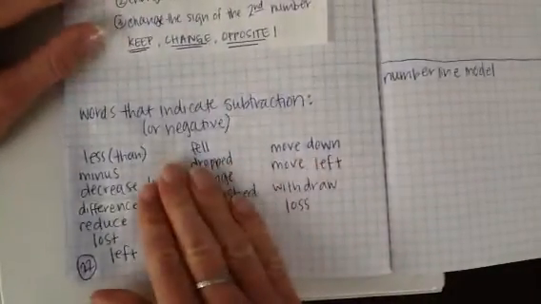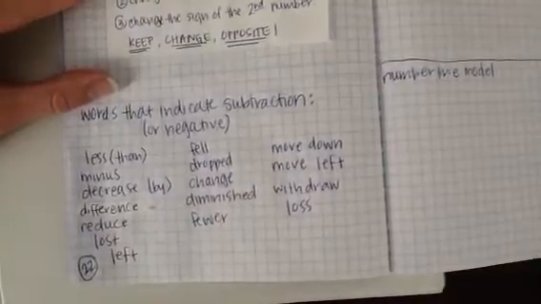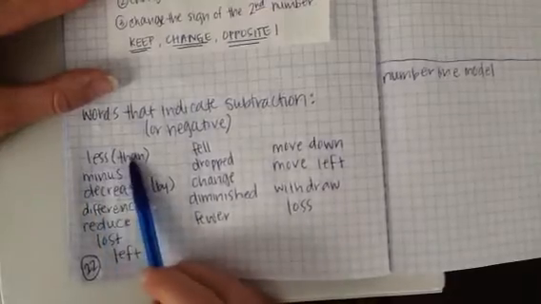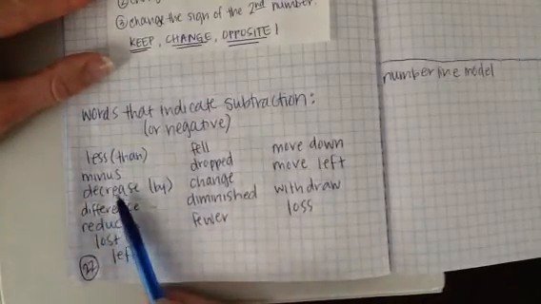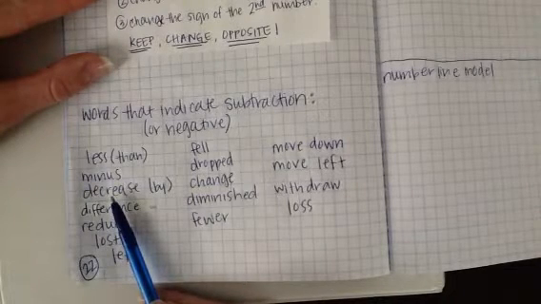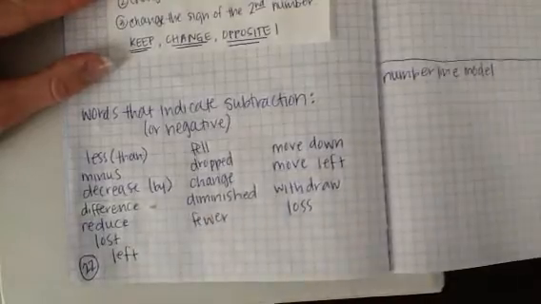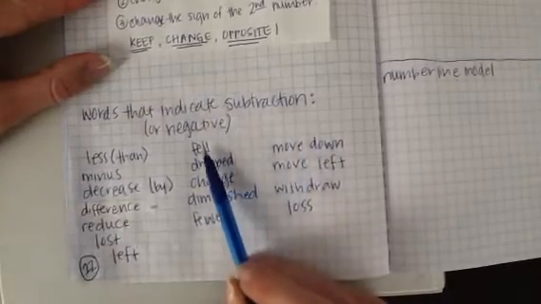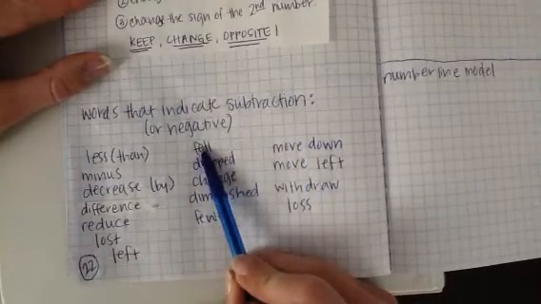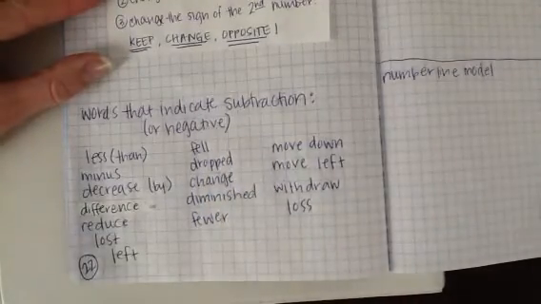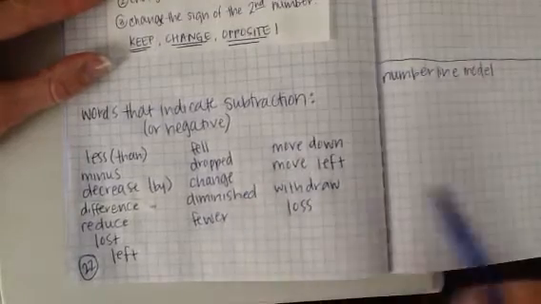Down at the bottom, we just wrote out some words that indicate subtraction or that indicate a negative number is being used. So we have less or less than. We have minus, we have decrease. Like if you decrease your test scores, that means they're going down, or you decrease by something. We have difference, reduce, lost, left. If it fell, like the temperature fell 25 degrees, or if it dropped 25 degrees, again, that's indicating negative or that we're subtracting. We have change, diminished, fewer.